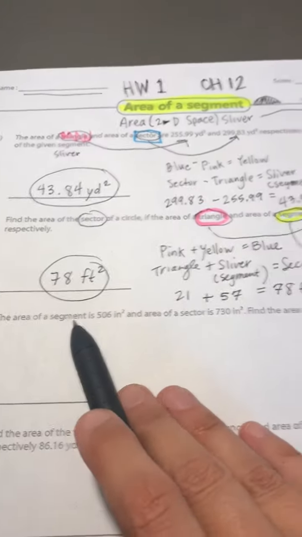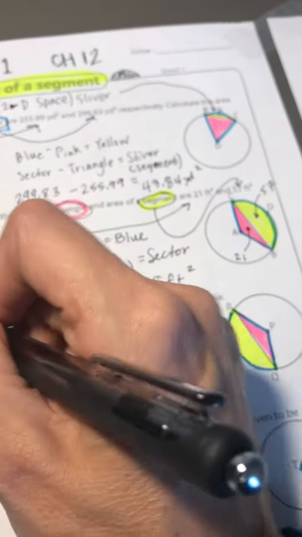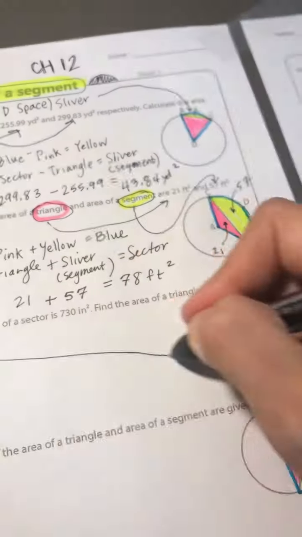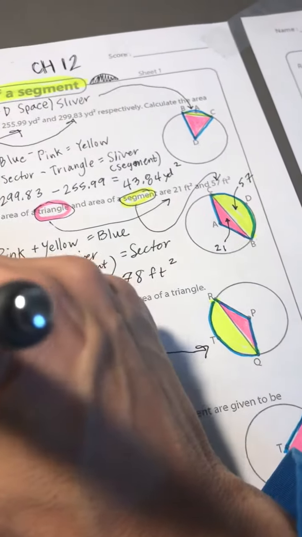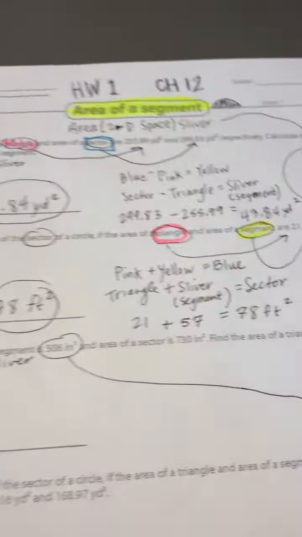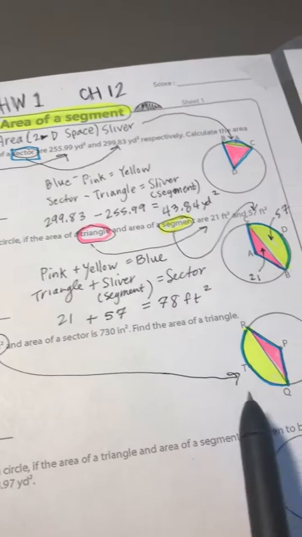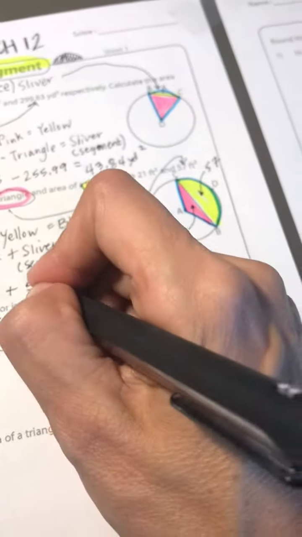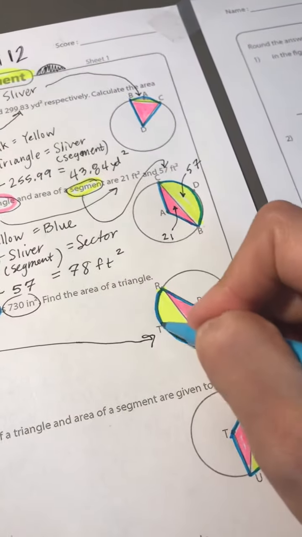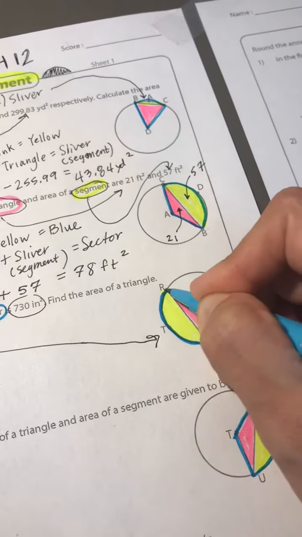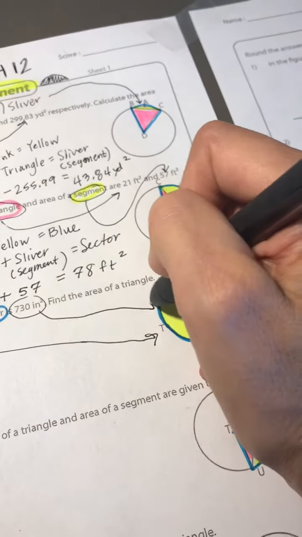Let's keep going. The area of the segment. Okay, so that's this part, the yellow part, my sliver, right? And the area of my sector. Okay, that my sector is the blue part. So I know the whole blue part is this big number, 730.